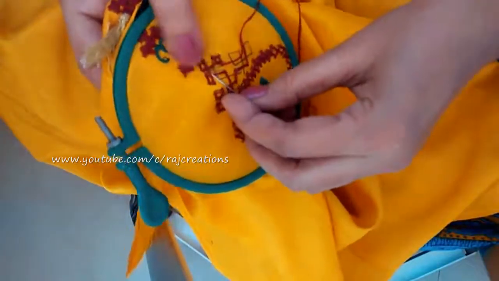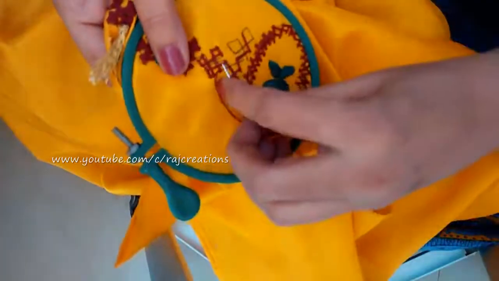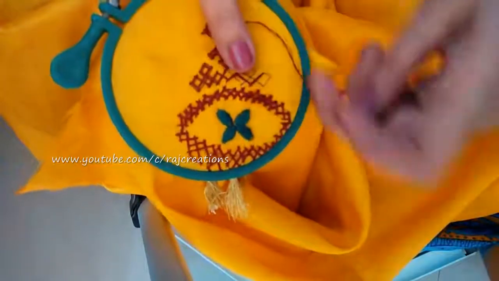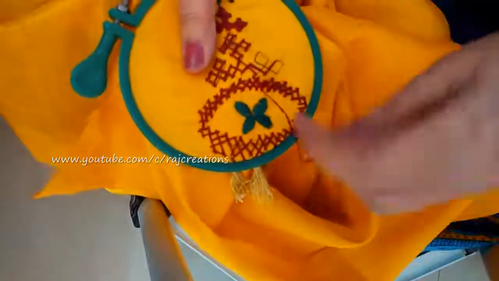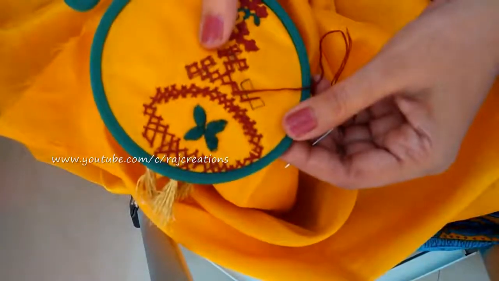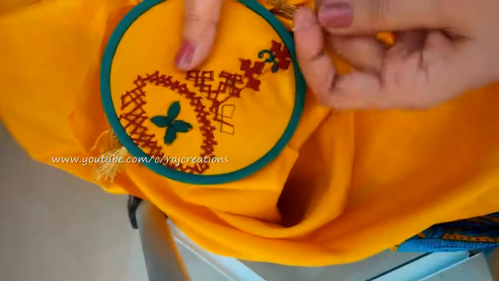Here I am doing the square on the upper side. You can also fill a square motif as used in this jhumka motif, or you can refer to my previous video of square motif.